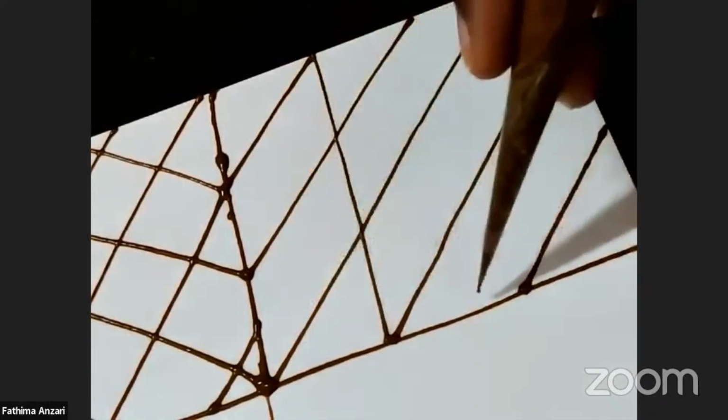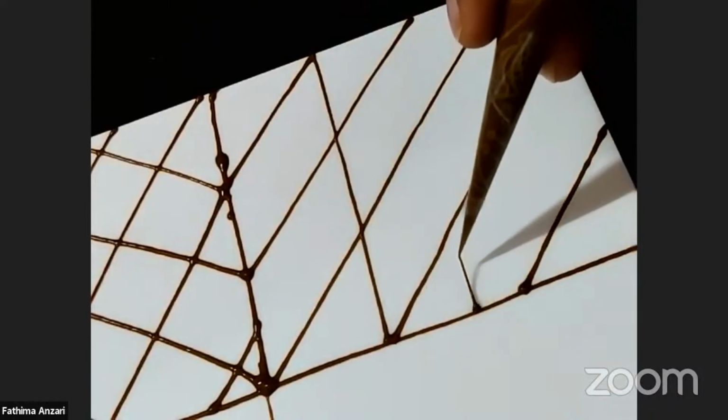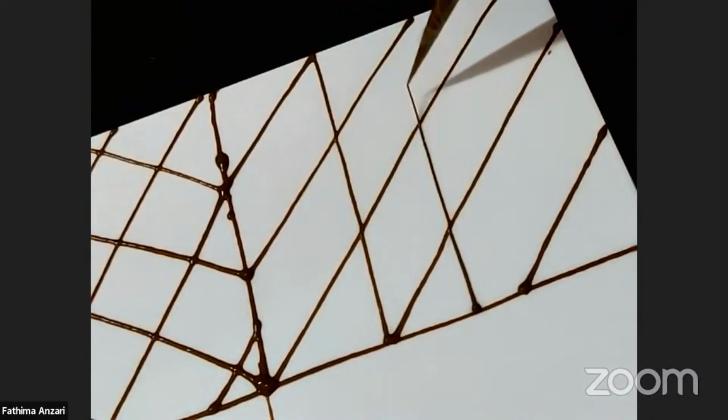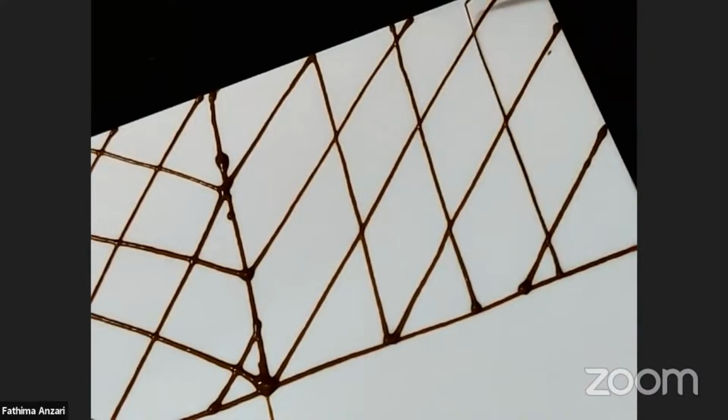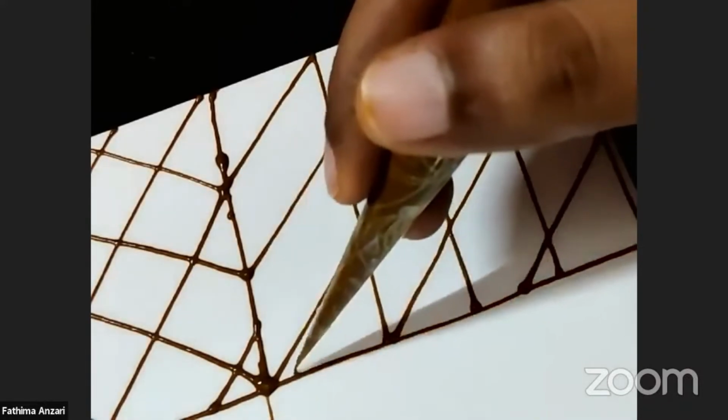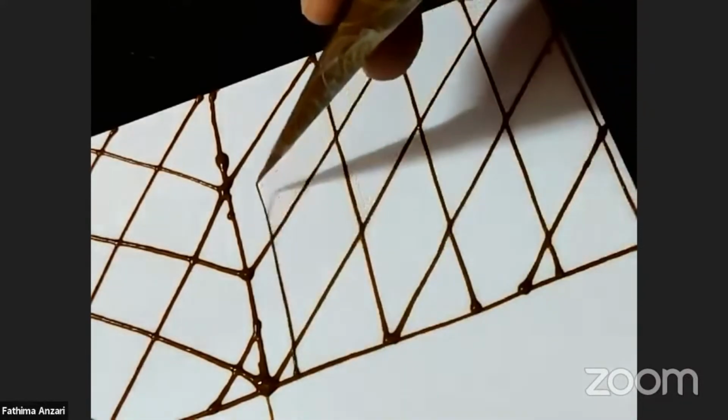I'm drawing straight lines also. Either you can first do the straight lines and then cross them, or you can do the cross lines and then make it straight. I think straight line के बाद अगर आप ऐसे किया तो अच्छा लगेगा, I think.